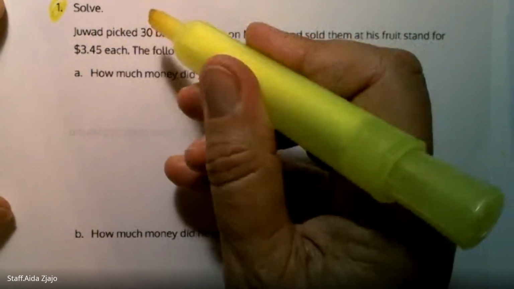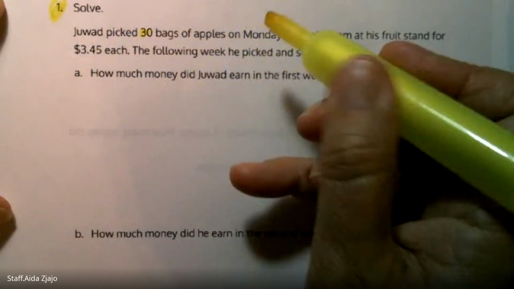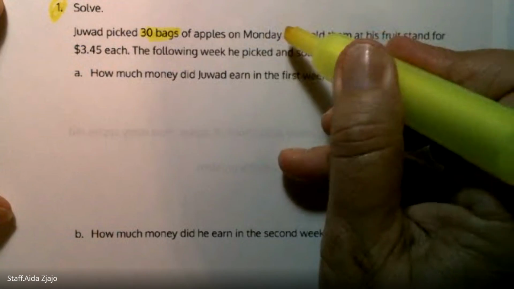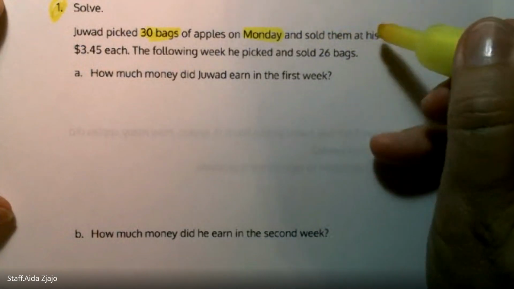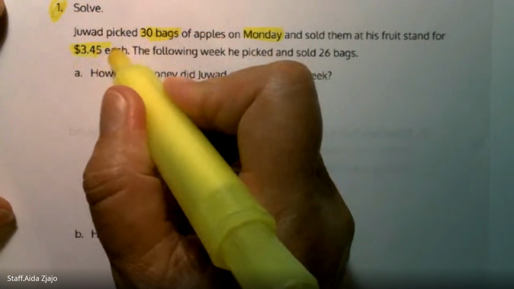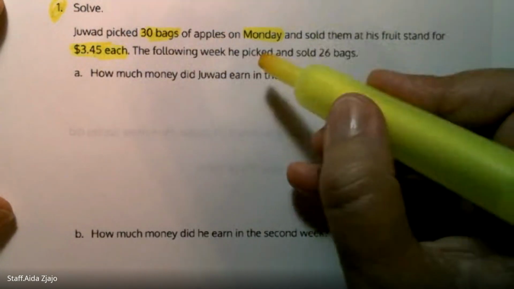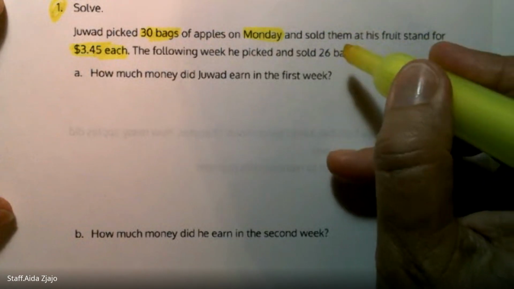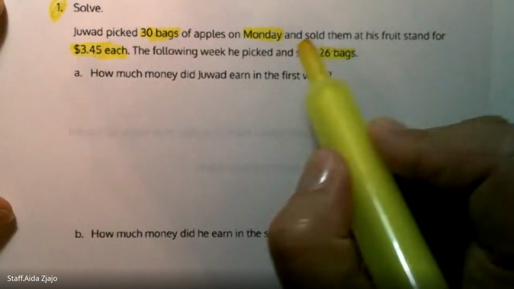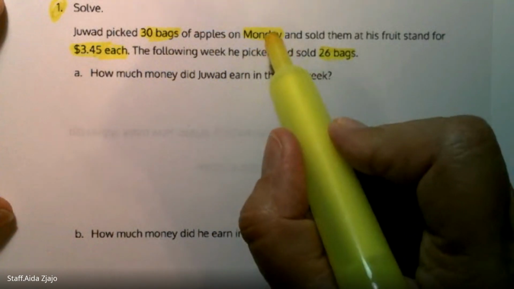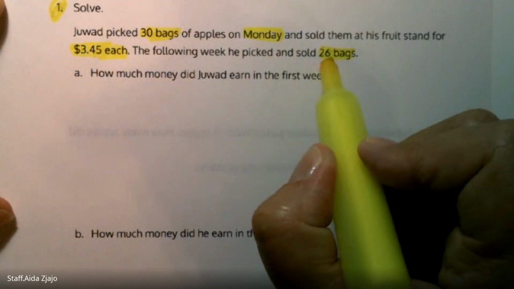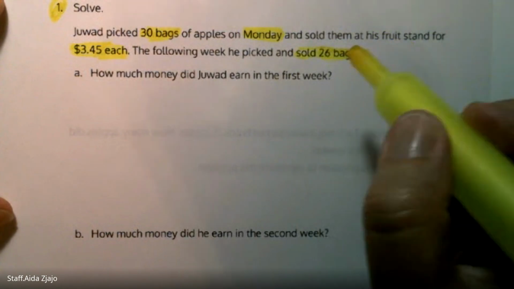Jawad picked 30 bags of apples on Monday and sold them at his fruit stand for $3.45 each bag. The following week, he picked and sold 26 bags. So the first week, on Monday, he sold 30. The following week, he sold 26 bags.